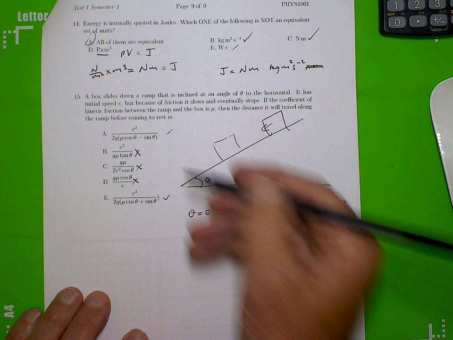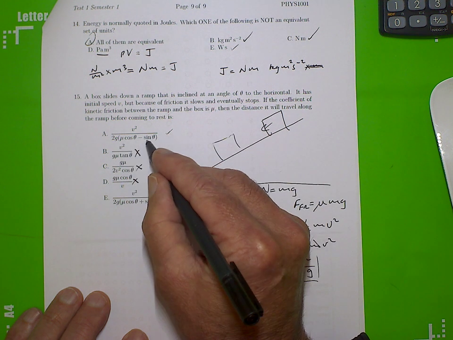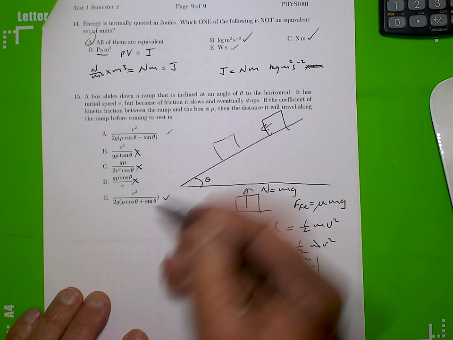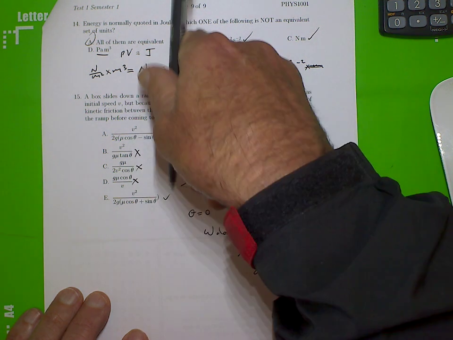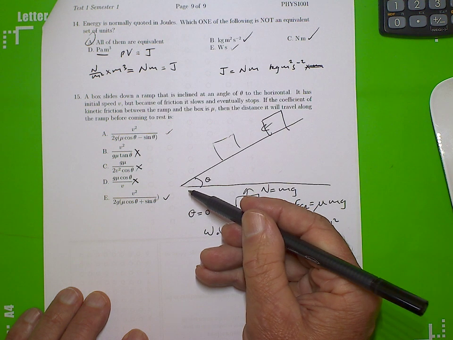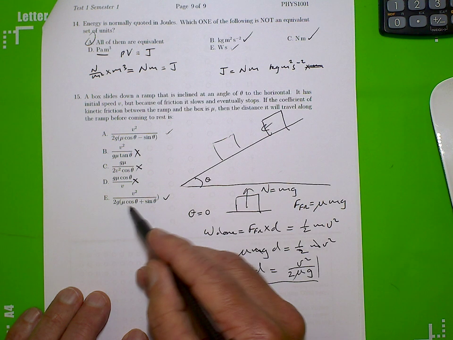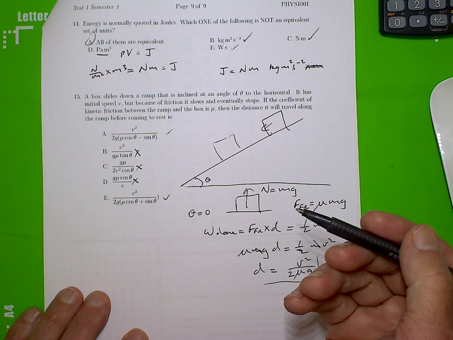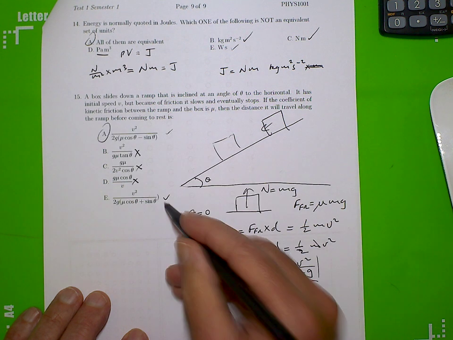So, does one of these give us a situation where the thing just slides and doesn't stop? And the answer is this one does. Because this one, when mu cos theta minus sine theta is 0, will give us an infinite stopping distance. This one, for angles between 0 and 90 degrees, which is all we're concerned about, will never give us an infinite stopping distance because that's positive and that's positive. So this is the actual realistic one, and that one's not.